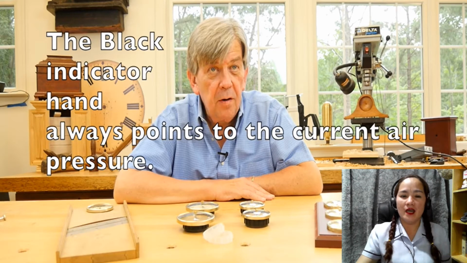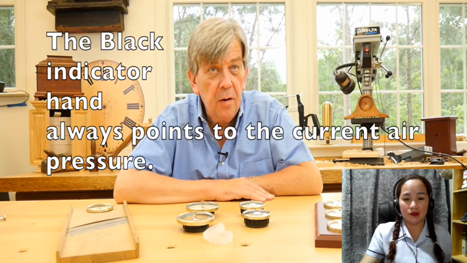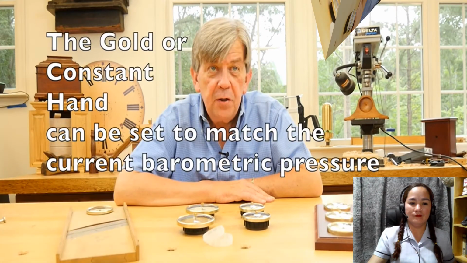The weight of the air above you is called air pressure. Your barometer actually has two different hands or indicators. The black indicator hand always points to the current air pressure. The gold or constant hand can be set to match the current barometric pressure.